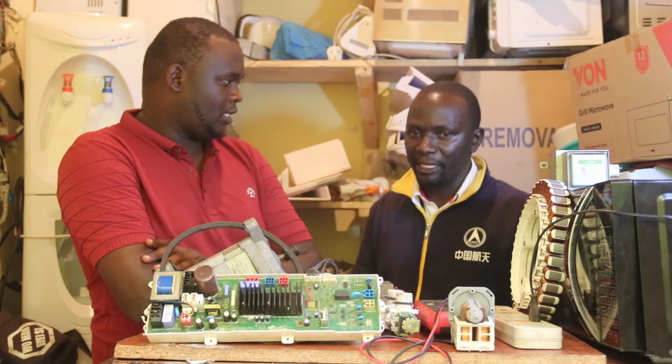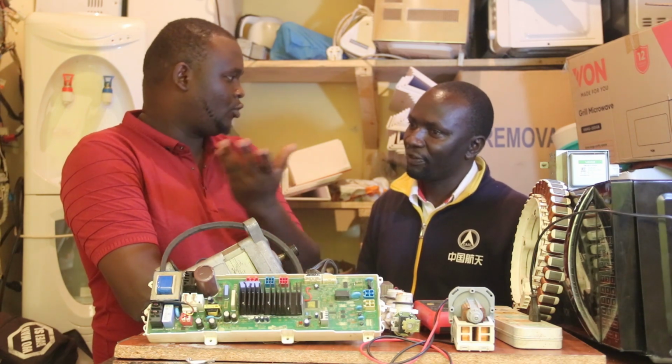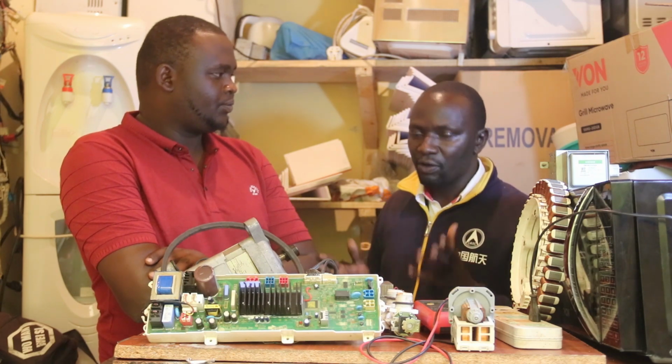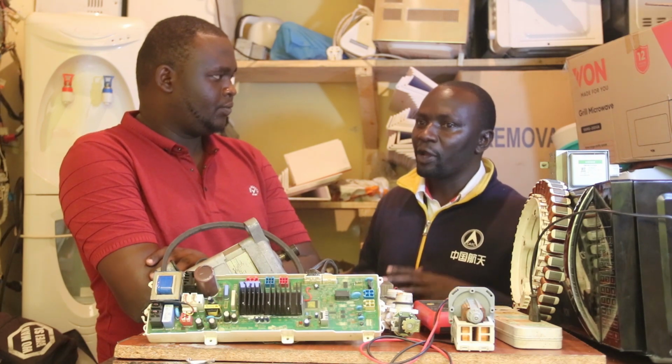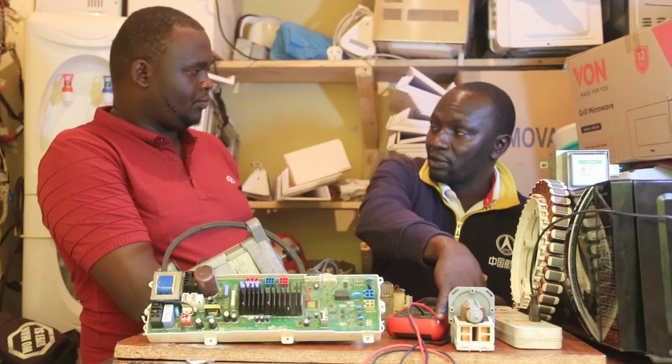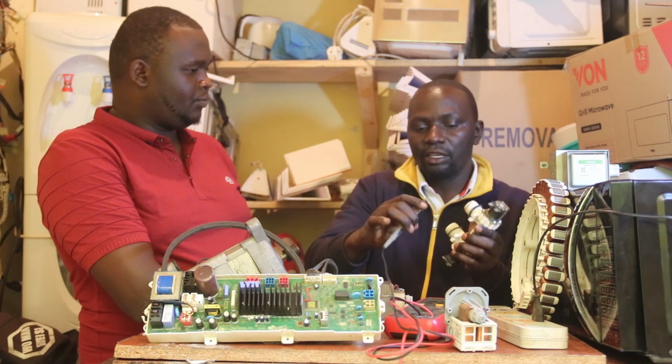Many users, as a technician, you told me you do a lot of repairs of washing machines. What have been the most common problems users have experienced? The most common problem is one you can also diagnose even without the help of a technician. If your water has a lot of particles, from the solenoid valve we have filters which prevent bigger particles from entering your washing machine.